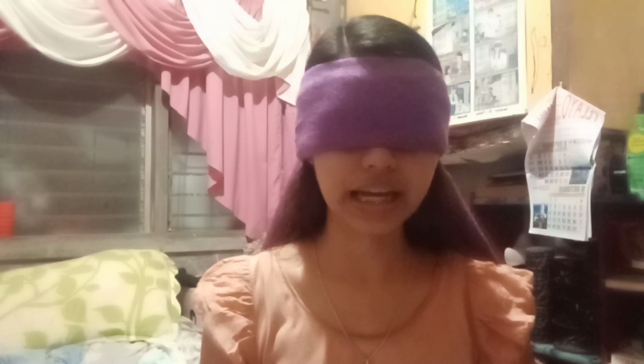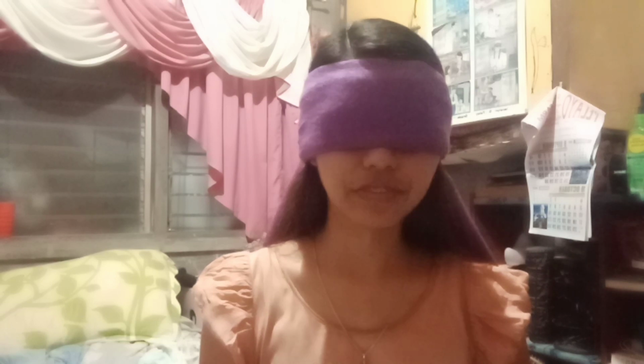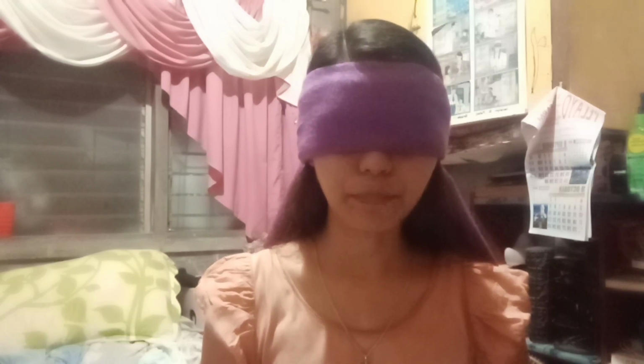So there are 3 phases in this cycle: the pre-analytic, the analytic, and the post-analytic. In the pre-analytic phase, this is where you start to decide to perform the test. And then once you decide, the sample is collected. And then after that, the sample is tested and analyzed in the analytic phase.